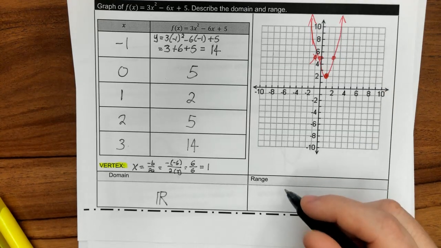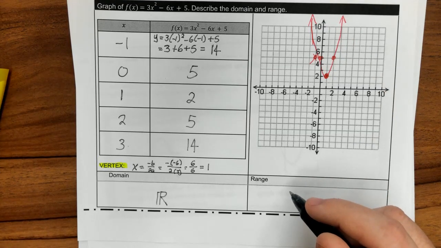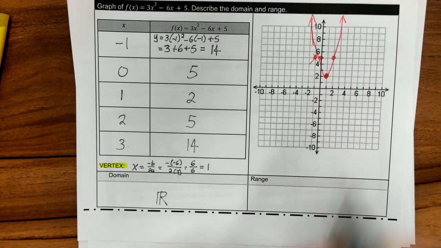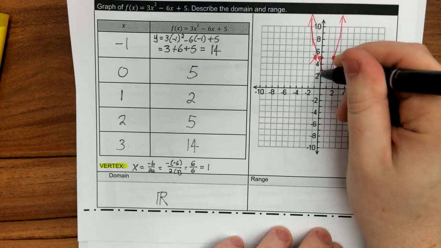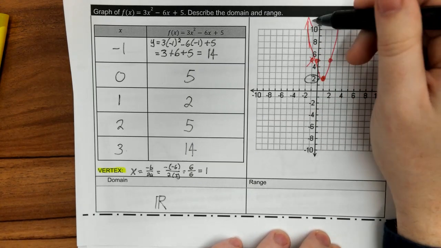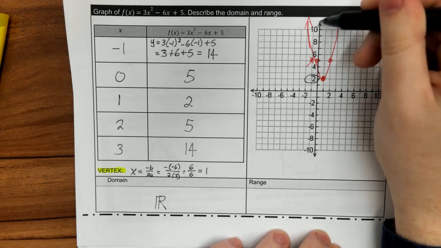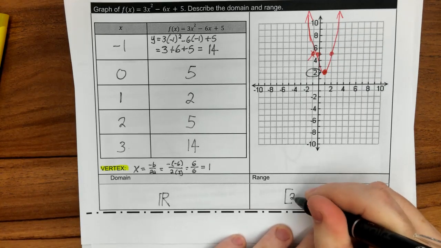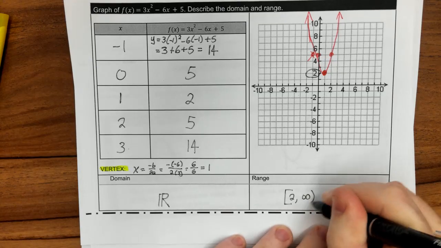For the range, this is the one that people always have a little bit of trouble with. Ask yourself, what's the lowest we ever go and what's the highest we ever go? The lowest y value we ever reach is 2. As for the highest y value, well, these arrows tell us it goes up forever. So we're going from 2 to infinity for our range.